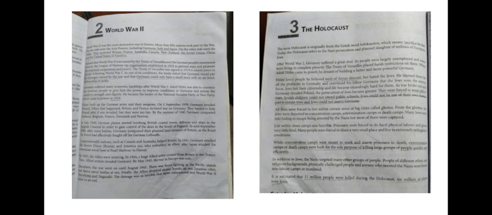So why did the Germans postpone their plan of invading through a land invasion? Because the Royal Air Force had effectively fought off the German Luftwaffe. That means the German Air Force was completely destroyed by the British Air Force. Commonwealth nations such as Canada and Australia helped Britain. In 1941, Germany attacked the Soviet Union, that is Russia, and America too, who redoubled its effort after Japan attacked the American naval base at Pearl Harbor in Hawaii.